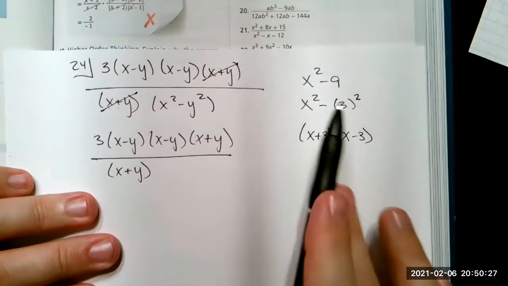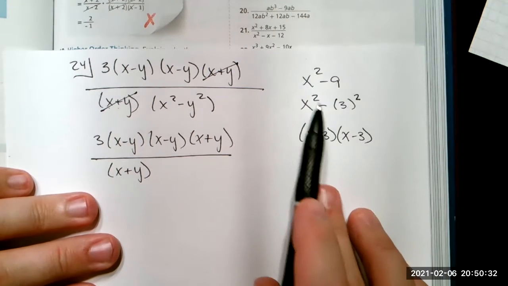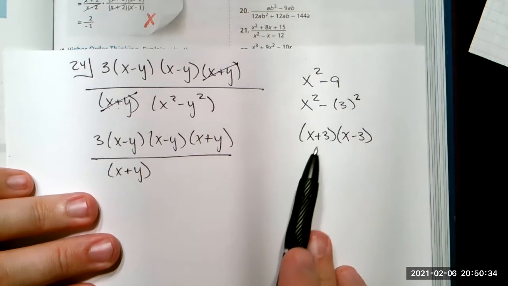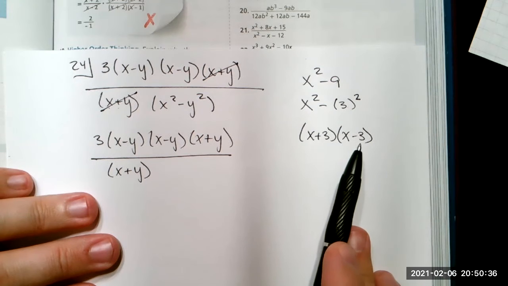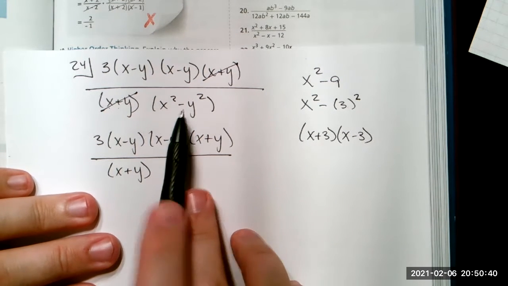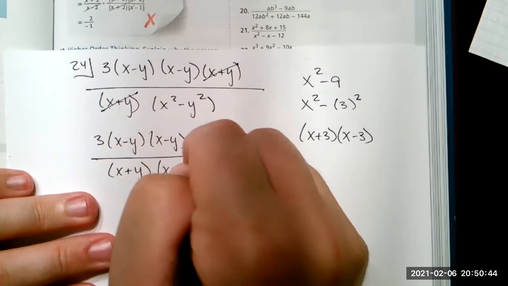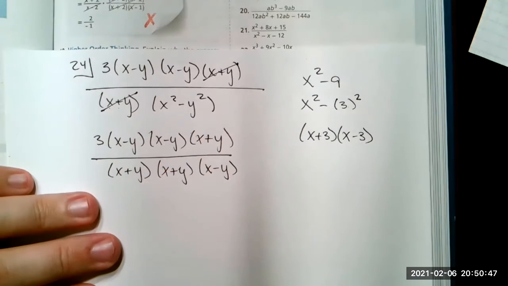And like I said, x squared minus 9, x squared minus 3 squared, that factors to x plus 3 times x minus 3. So I'm sure you guessed it, x squared minus y squared is going to be x plus y times x minus y. If you don't believe me, do the math, right?